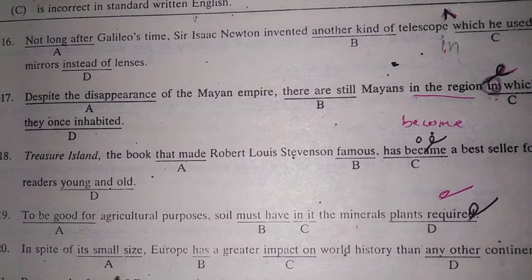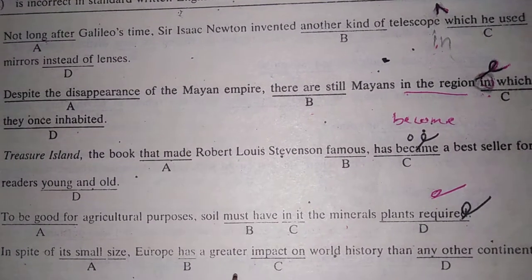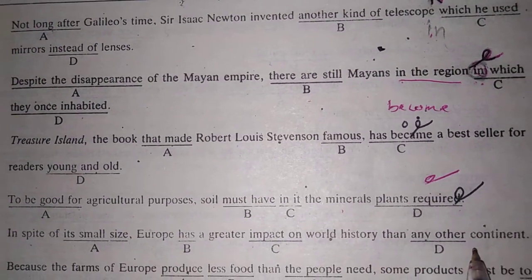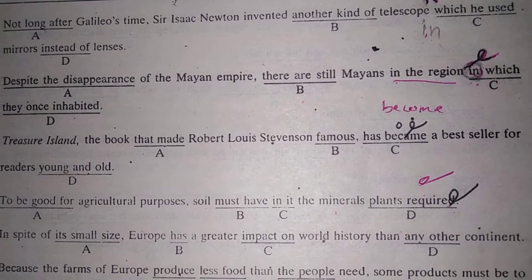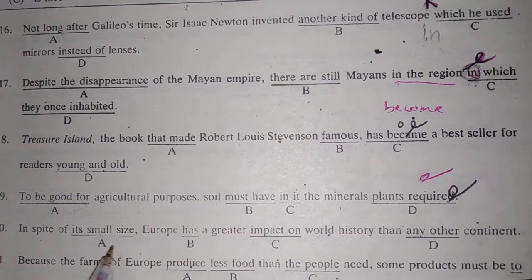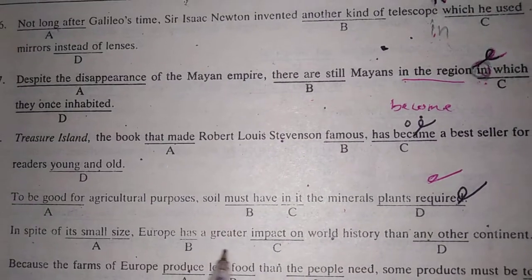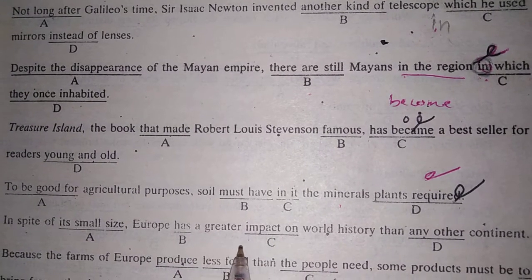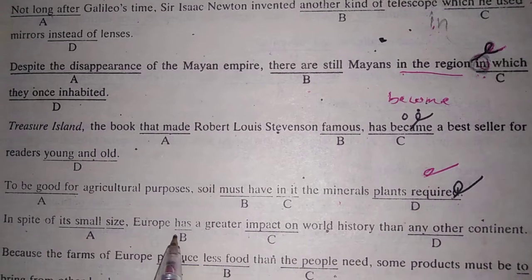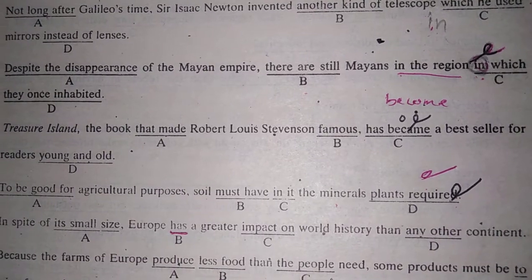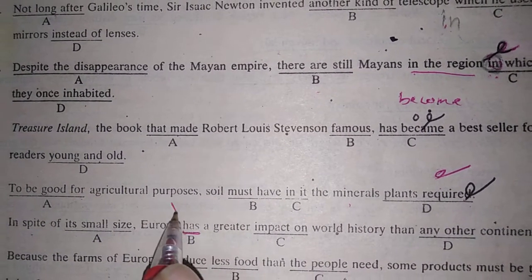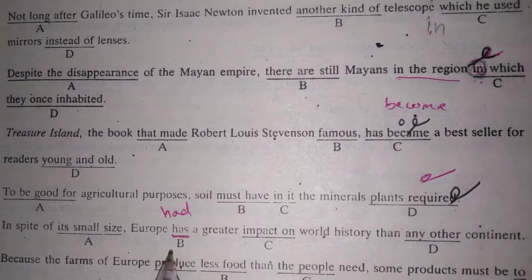In spite of its small size, Europe has a great impact on world history than any other continent. In spite of its small size, Europe has a great, no, this is present. Here is the problem. What is the problem? No, this is impact, but we need one more word, present perfect.